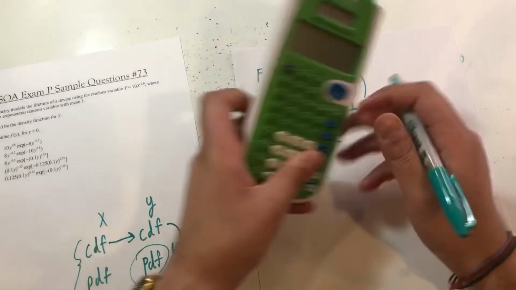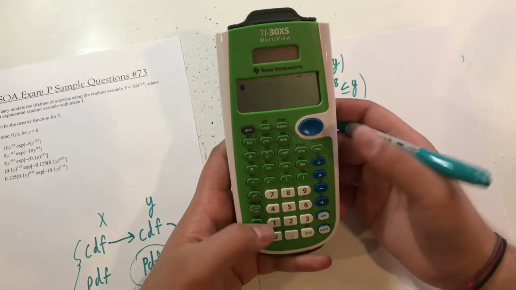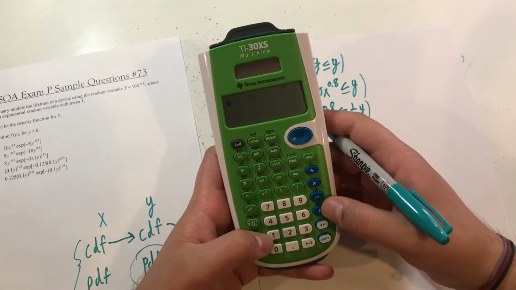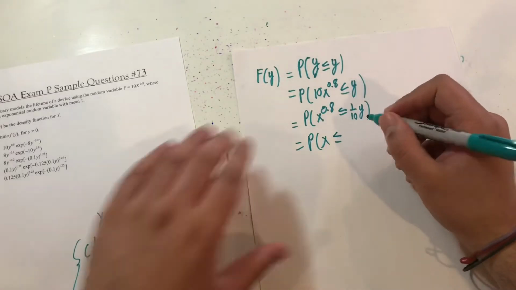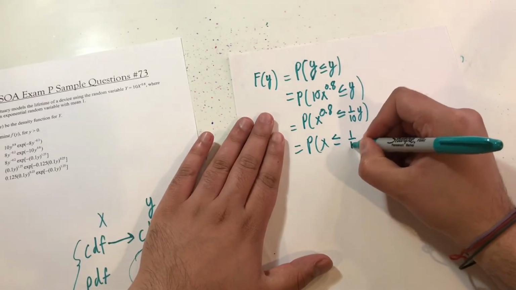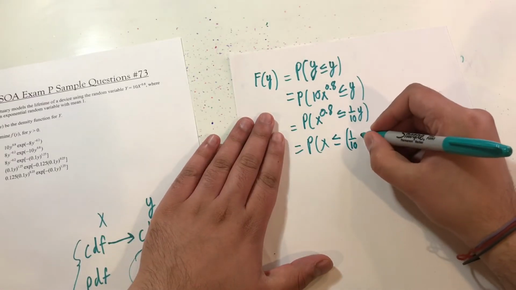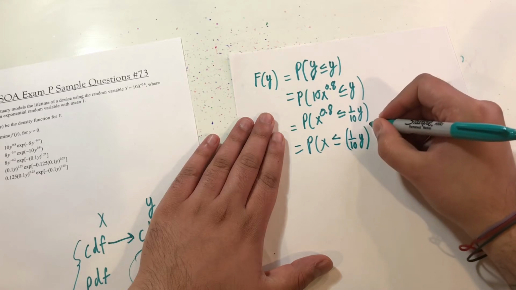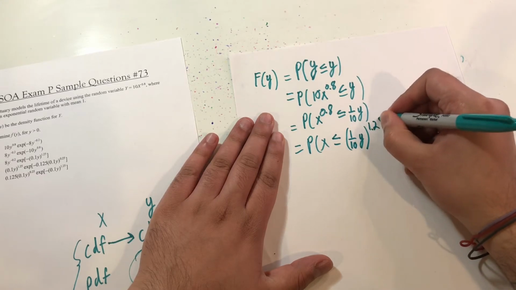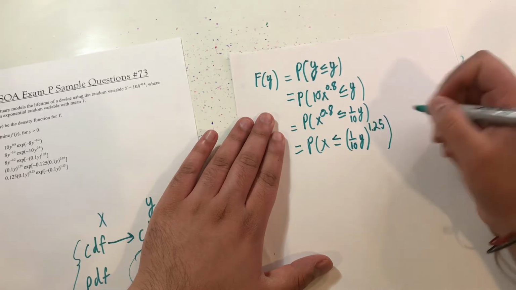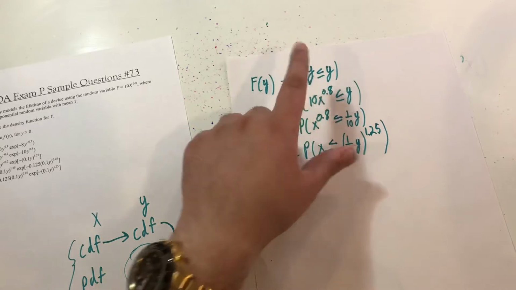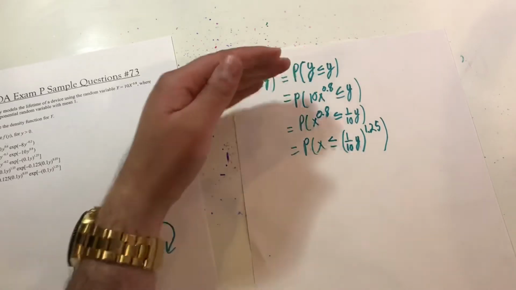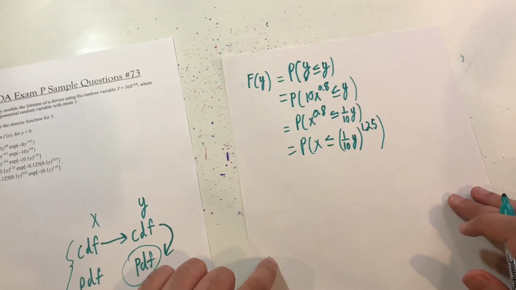I got my old TI-30X, what I recommend you use, and this is going to be 1 divided by 0.8, which is 1.25. So this is going to be y over 10, and then all of that is raised to the 1.25. Okay, now I have my CDF of y in terms of x. I found something that I can work with for the CDF of y.